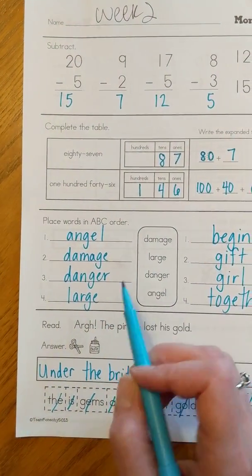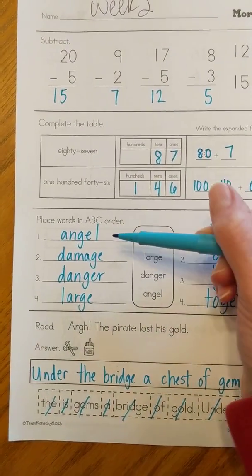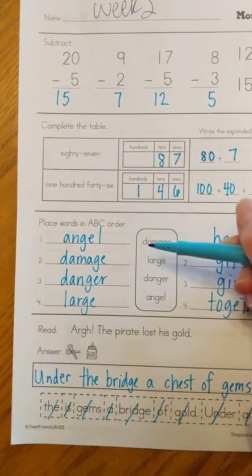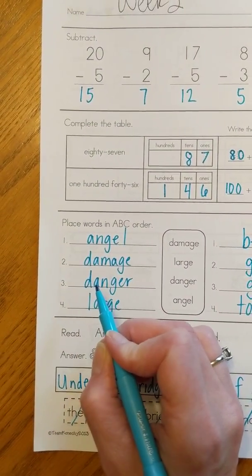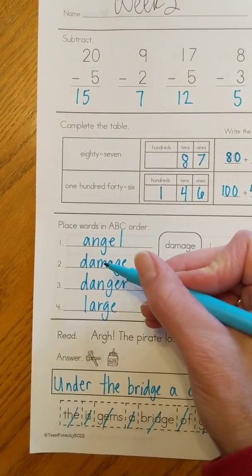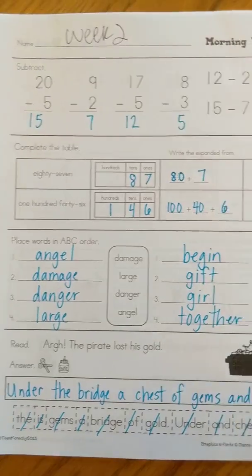When we look at our ABC order, I saw that I had the word angel with an A, so I knew that one was going to go first. Then I knew I had two D's. So I saw that the first letter was both D, the second letter was both A. So I had to look at the third letter, and then I had an M and an N. Well, I know M comes before N, so I put damage and danger, and that left me with large.